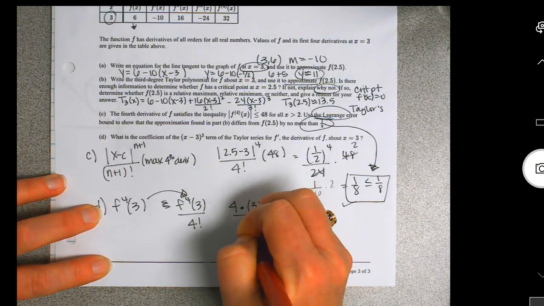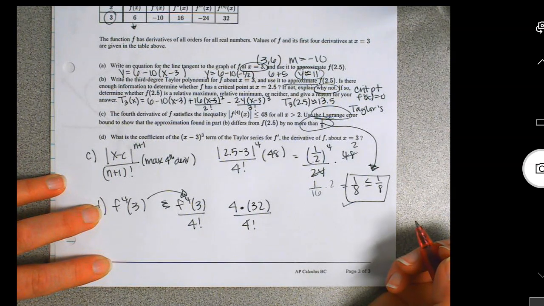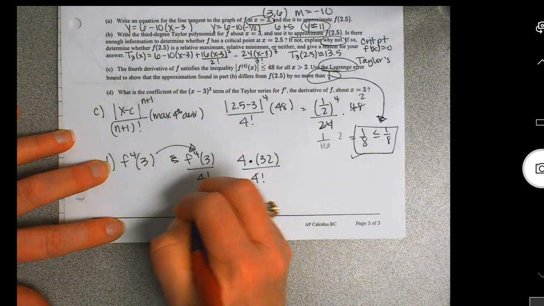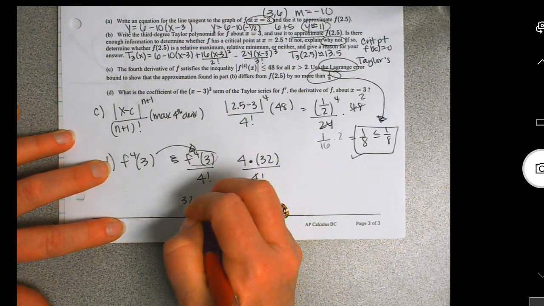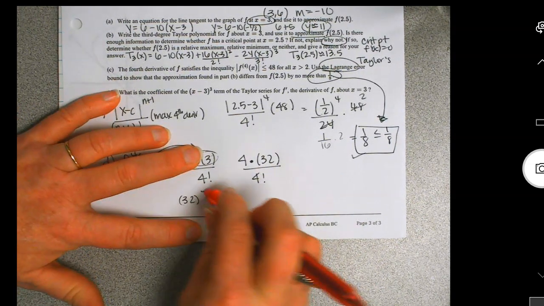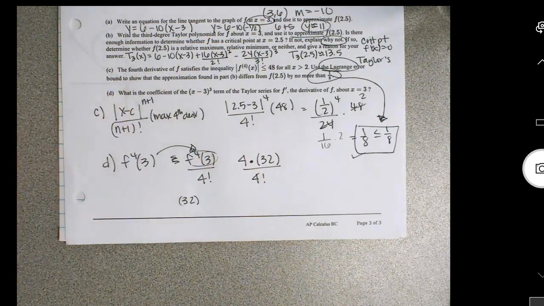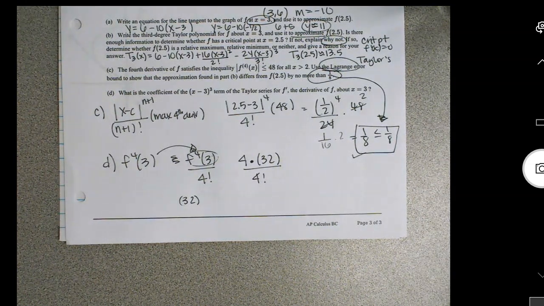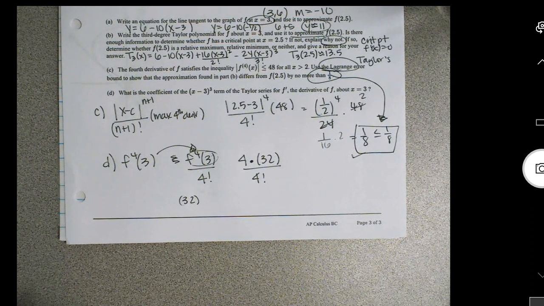Over 4 factorial. Why did you multiply by 4? How could I write it a different way? It'd be 32, this value. It's going to be the fourth derivative. The notation is weird to try to explain because I'm not going to chain rule it in the same way.